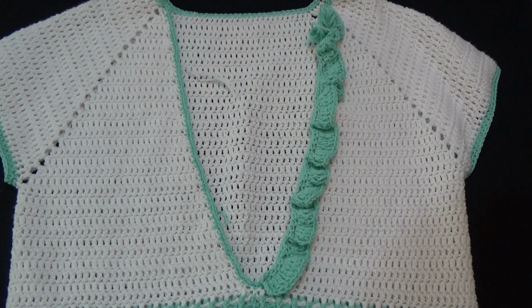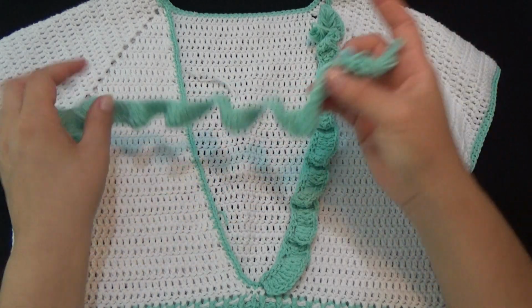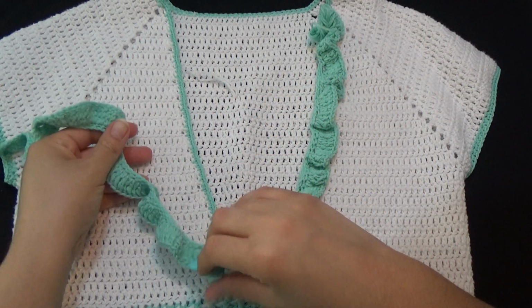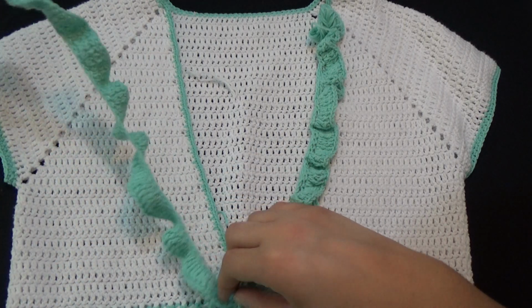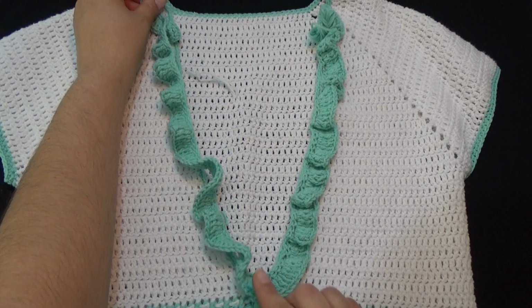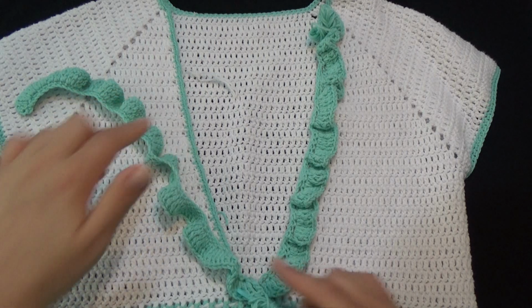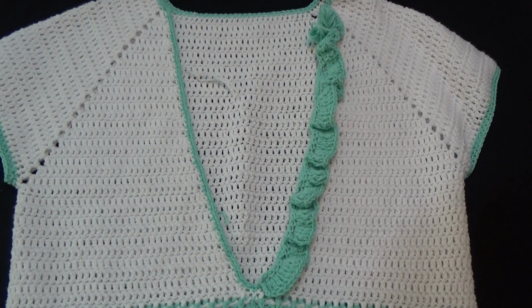So first we're going to see how to do the ruffle, and then we're going to see how to do the bow. And this is how the ruffle is going to look like. And even though we have the same amount of single crochet, because we're working the increases, see how it's bigger when I stretch it out? So we're gonna see how to pin it on here and then how to sew it on our dress. So let's see how to make the ruffle.